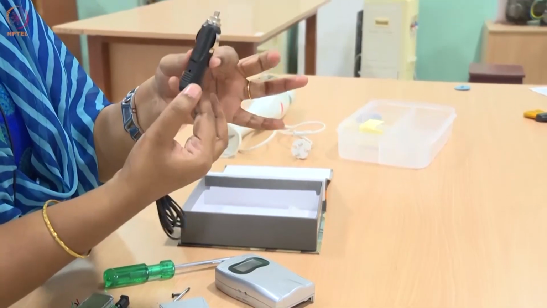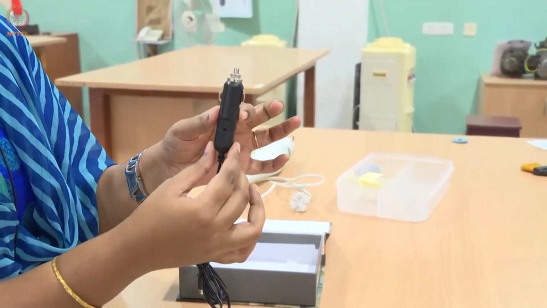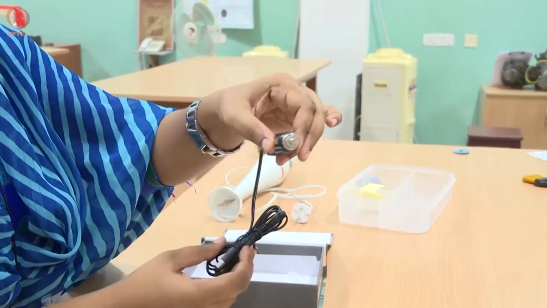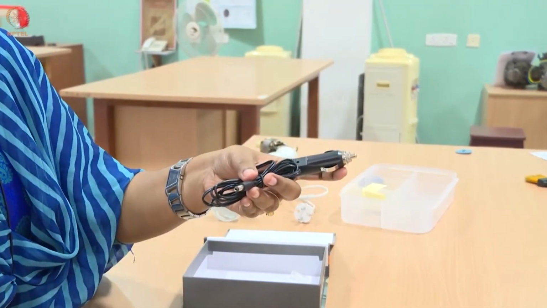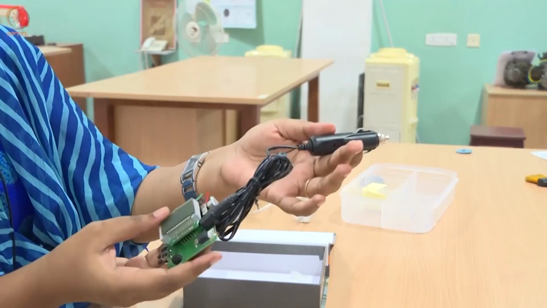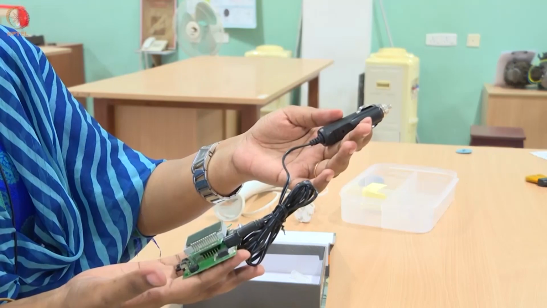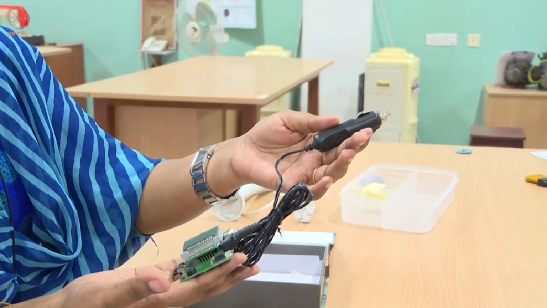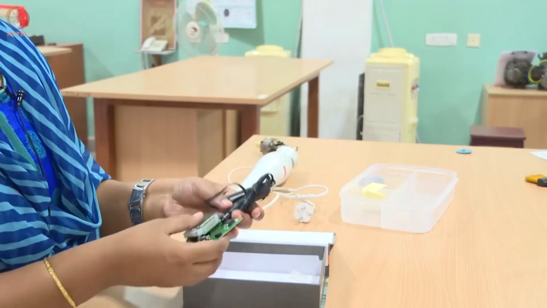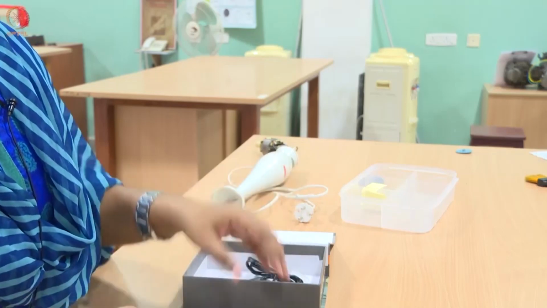So here we have our AC car adapter. So you just press this and insert it into your car. This portion will come to charging our breath analyzer board. Okay. So now let us put back the breath analyzer also.